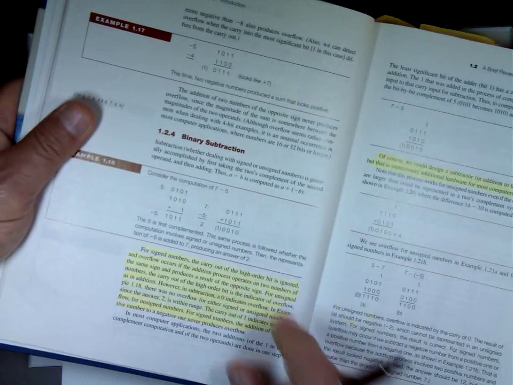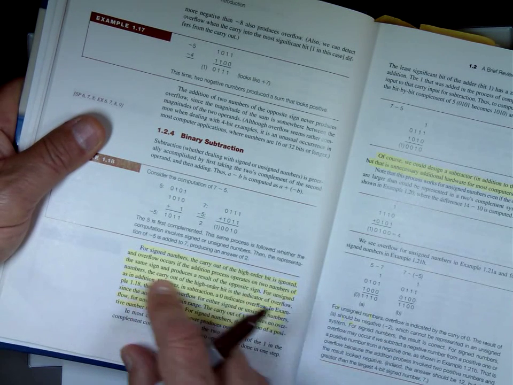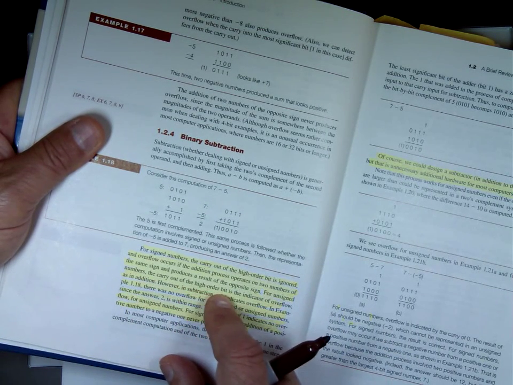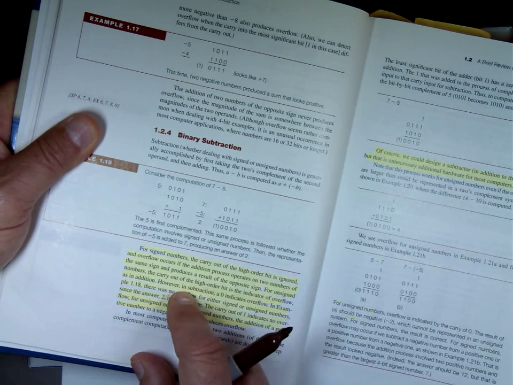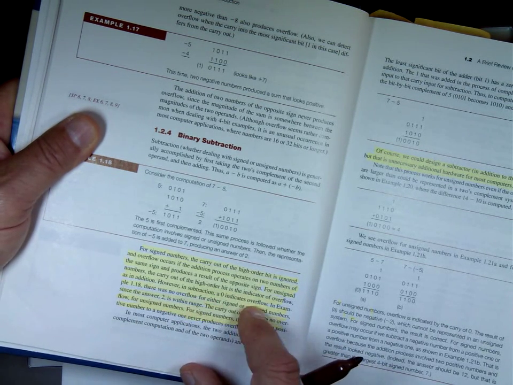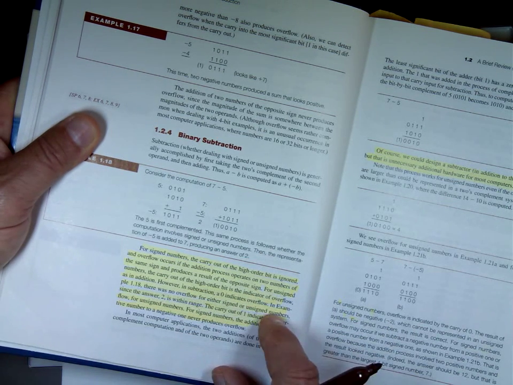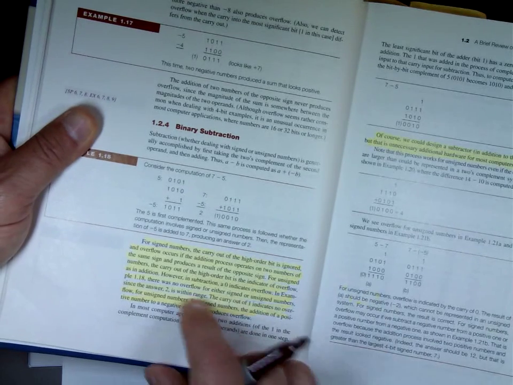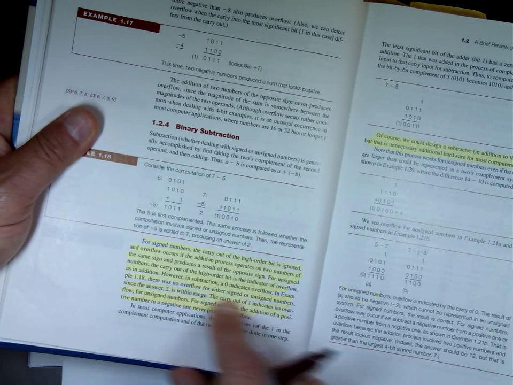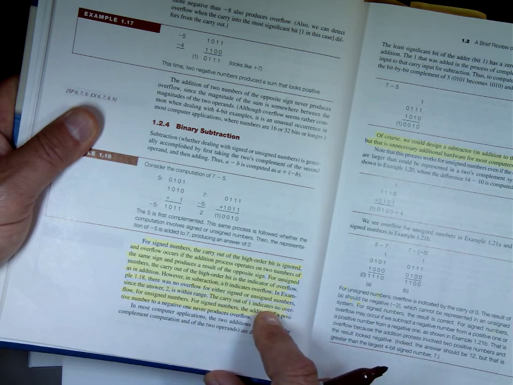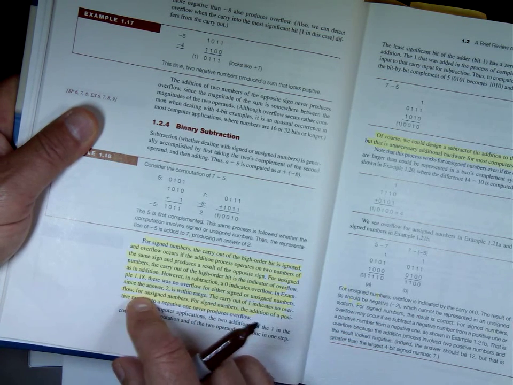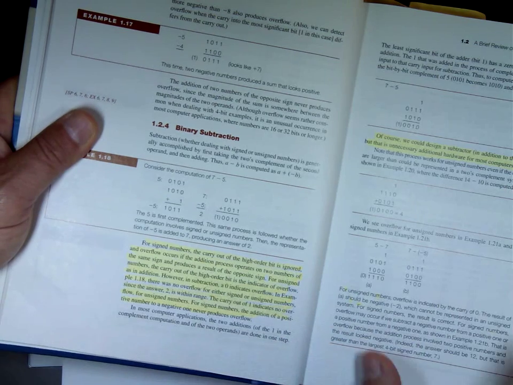For unsigned numbers, the carry out of the high order bit is an indication of overflow in the addition. However, in subtraction, 0 indicates overflow. We'll get to that subtraction. We didn't even touch subtraction. The carry out of 1 indicates no overflow for unsigned numbers. So let's try another one.